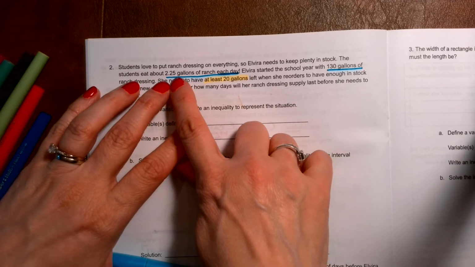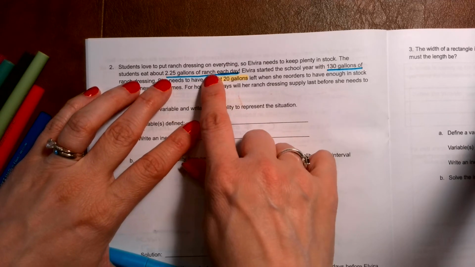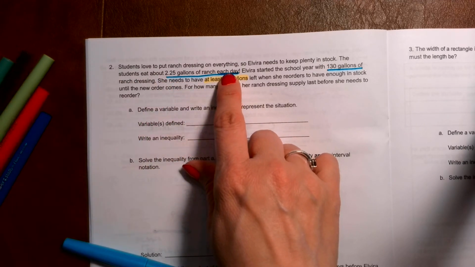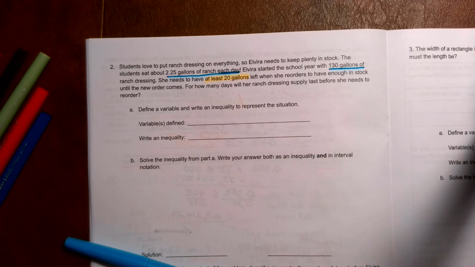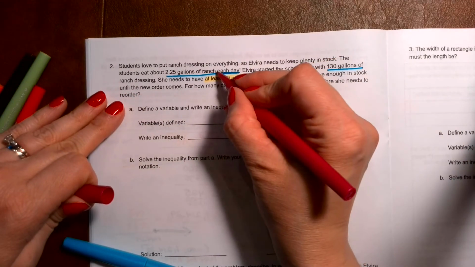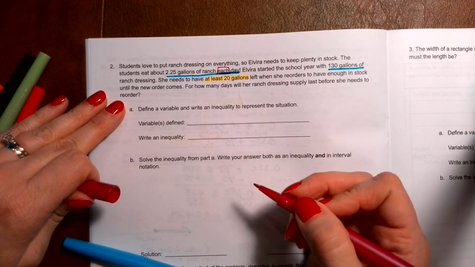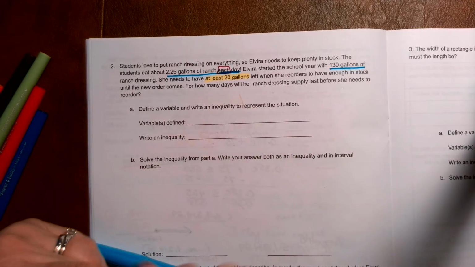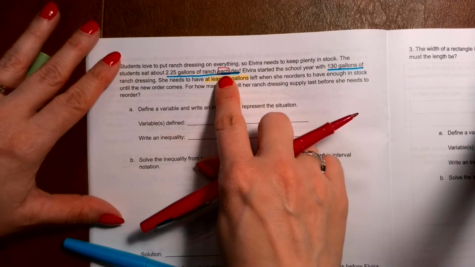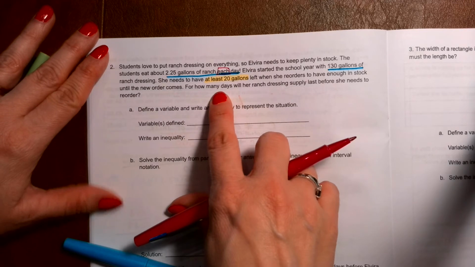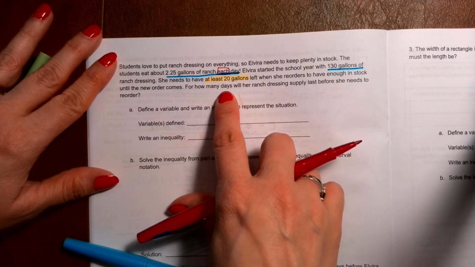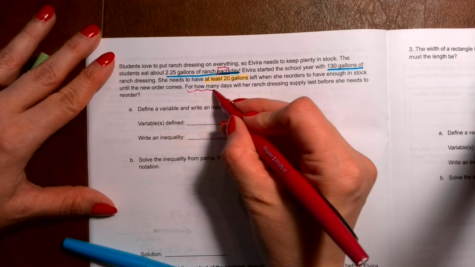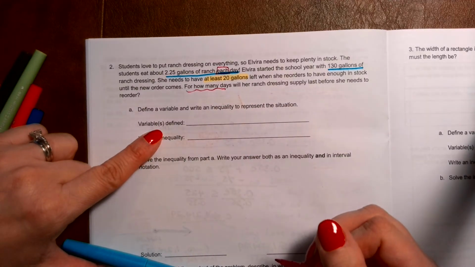So let's see, 2.25 gallons each day. Sometimes what you can do is look for the word each or per, and that really helps you figure out what's going on. So she does that each day. Sometimes the question helps me. For how many days? Whatever they're asking for, that's going to be your variable.